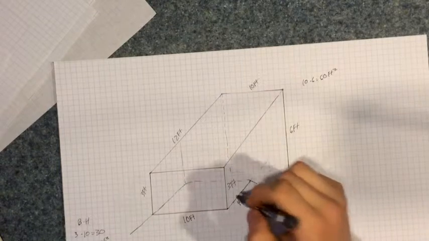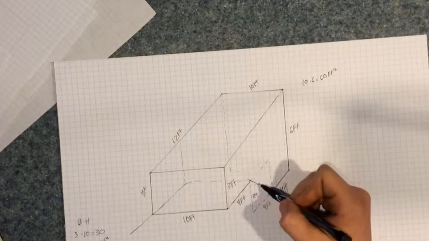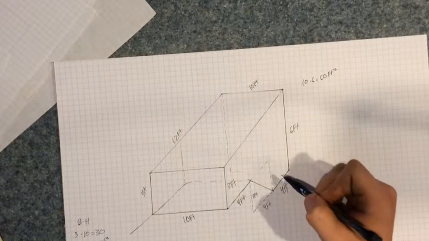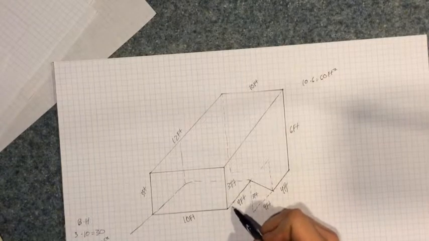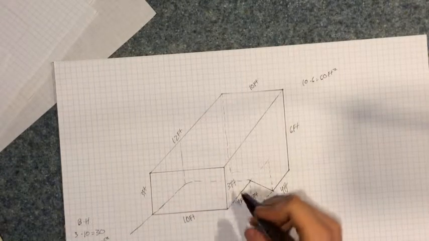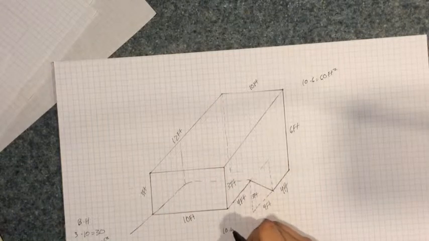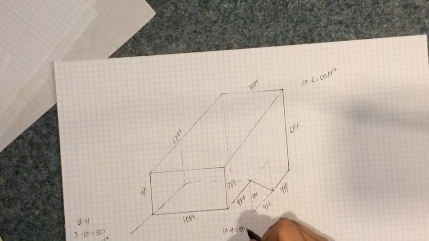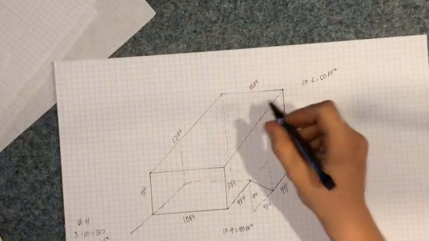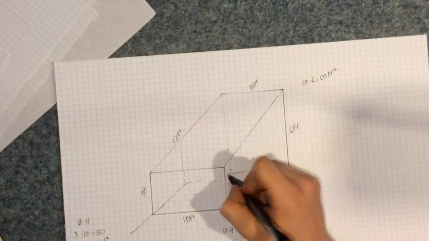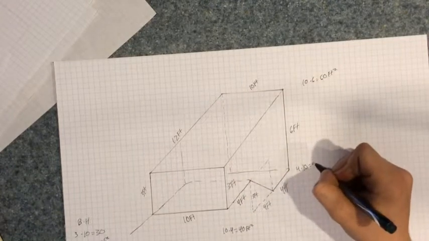Now we need to find the bottom part. So we'll split it up. We'll find this section, then we'll find the triangular section, and then we'll find this actual base section. So here, the base is 4 feet by 10 feet. So this piece here is going to be 10 times 4 equals 40 feet squared. Now this back section is 4 feet by 10 feet, because this is 10 feet long, so it's going to be 4 times 10 equals 40 feet squared.